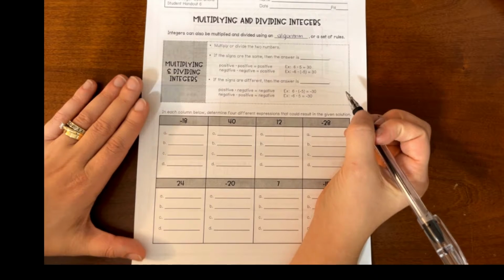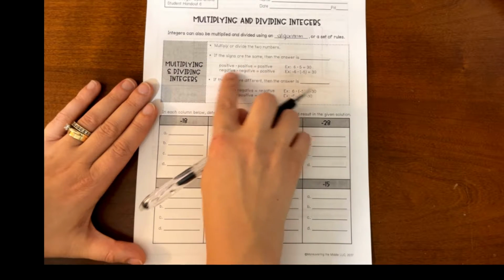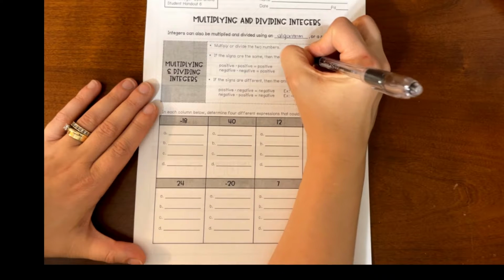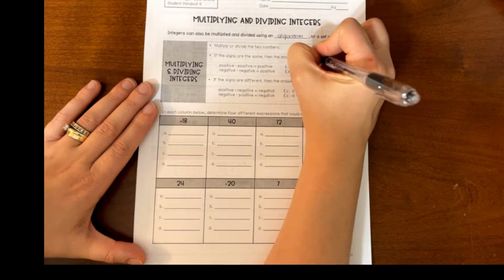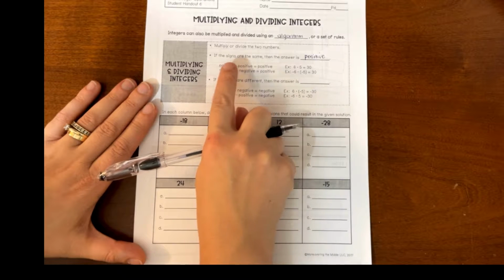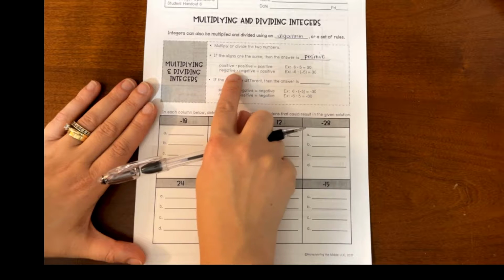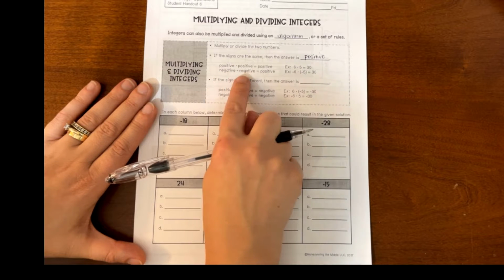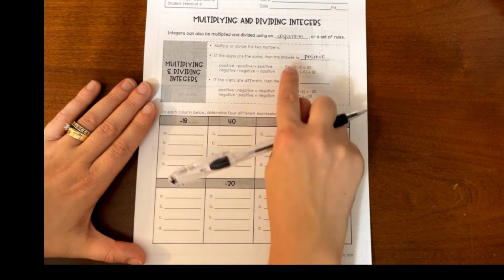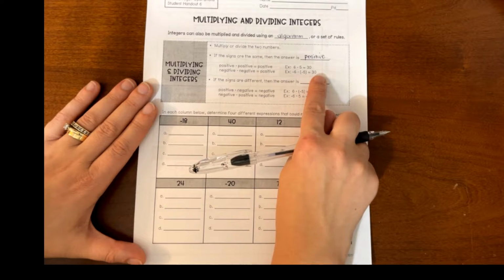It says if the signs are the same, meaning both are positive or both are negative, then our answer will be positive. So a positive times a positive, or a positive divided by a positive, equals a positive. A negative times a negative, or a negative divided by a negative, equals a positive. So 6 times 5 is 30, and negative 6 times negative 5 also equals 30.